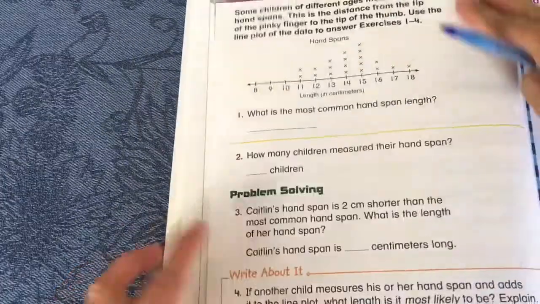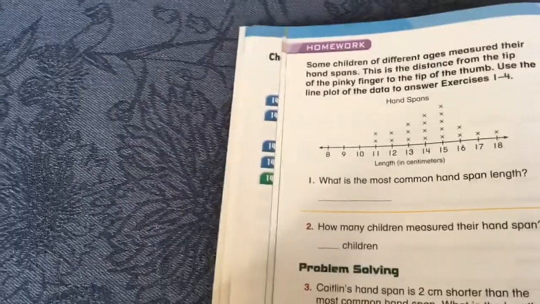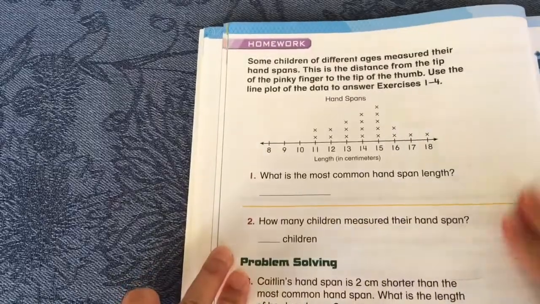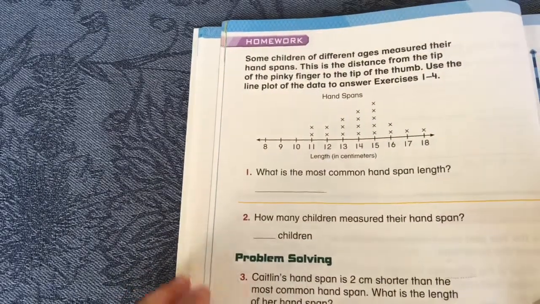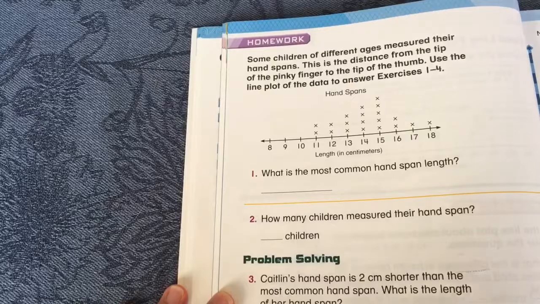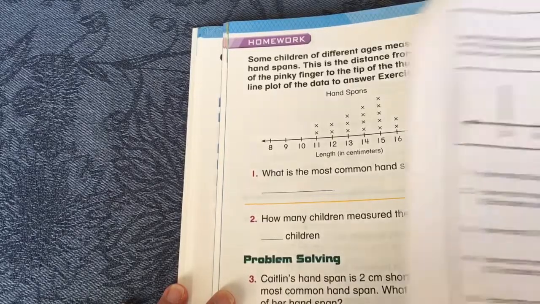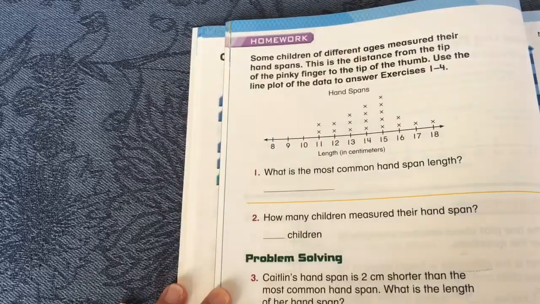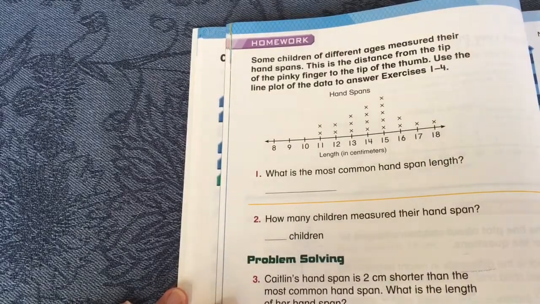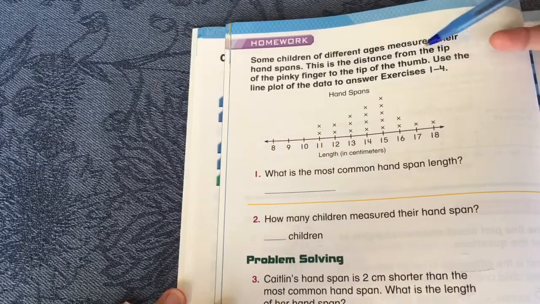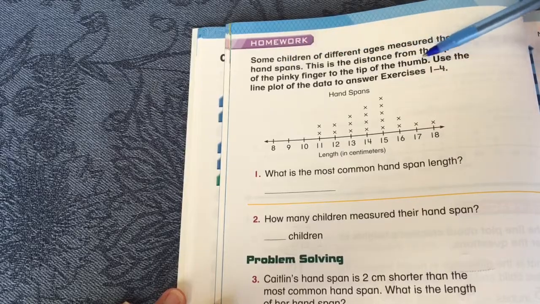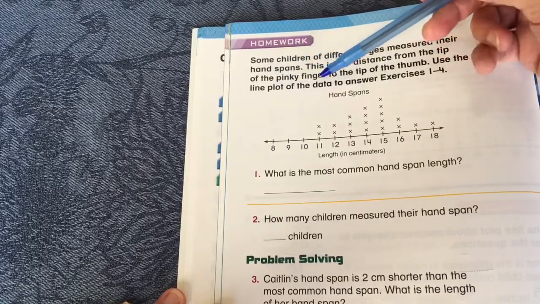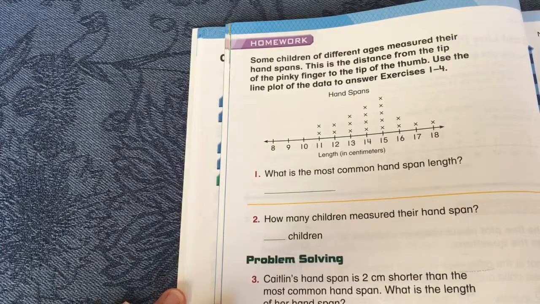Okay, let's go to this page, which does say homework, but we are not going to treat it as homework. We're going to treat it as part of our learning lesson because the homework will be the 3rd page that I've given you right here. All right, some children of different ages measured their hand spans. Oh, this is like yesterday's. This is the distance from the tip of the pinky to the tip of the thumb. Use the line plot of the data to answer exercises 1 through 4.